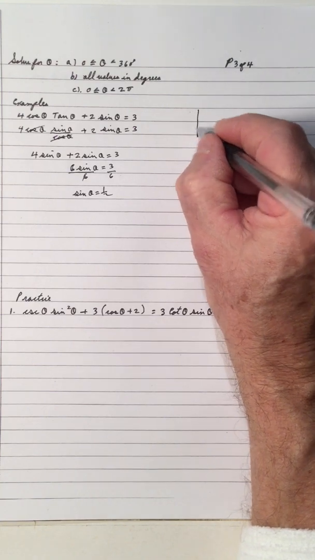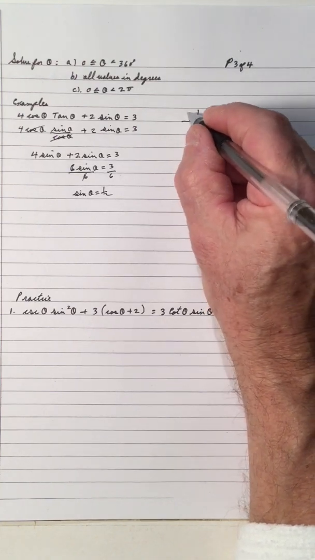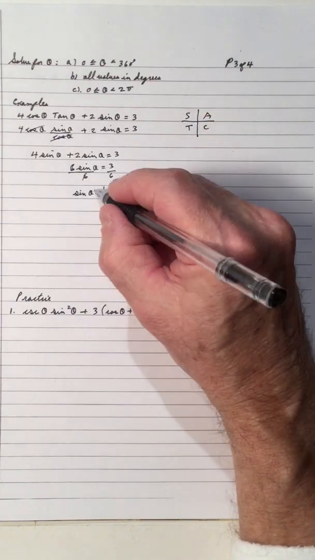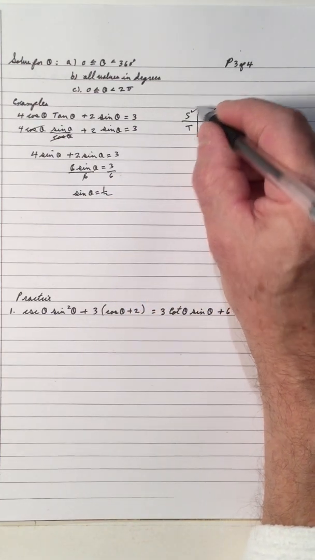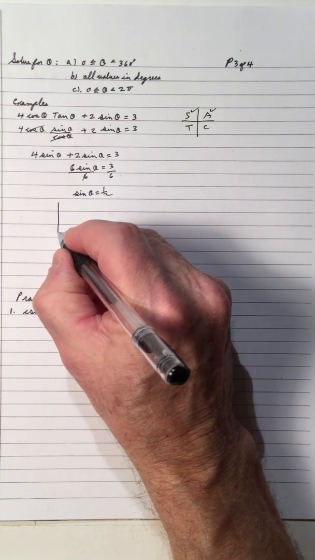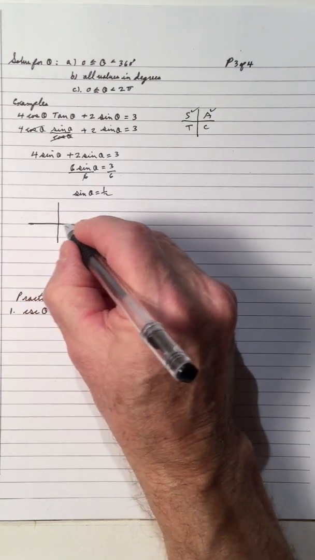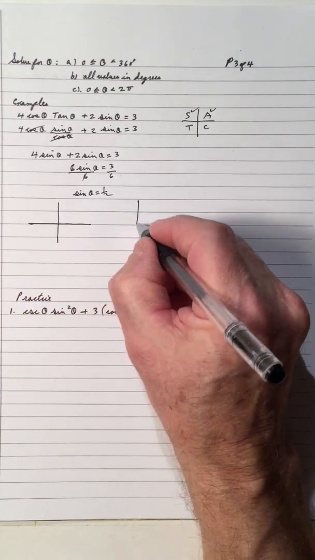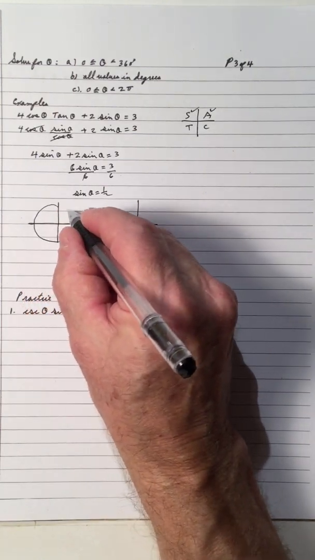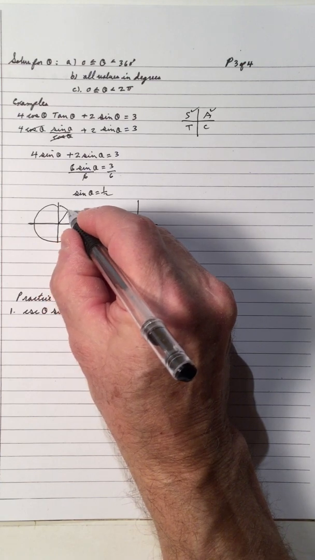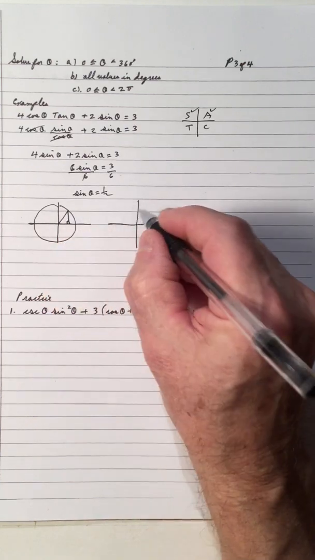And we have to check. Notice that sine is positive, and sine is positive in quadrants 1 and 2. So let's check quadrant 1, and we'll check quadrant 2. Let's draw a circle for each one. In quadrant 1, there it is, the terminal arm with a perpendicular to the x-axis.